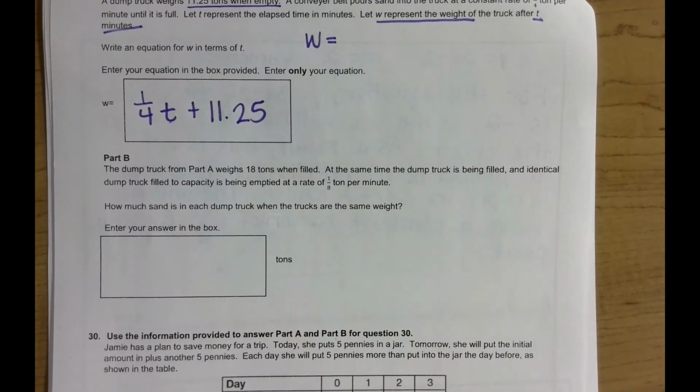Part B, the dump truck from part A weighs 18 tons when filled. At the same time the dump truck is being filled, an identical dump truck filled to capacity is being emptied at a rate of 1/8 ton per minute. How much sand is in each dump truck when the trucks are the same weight?